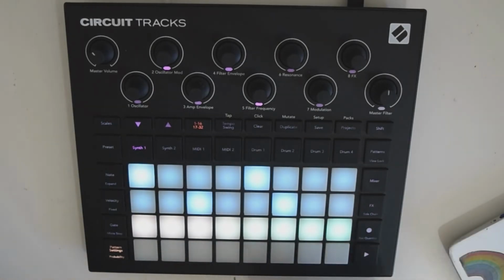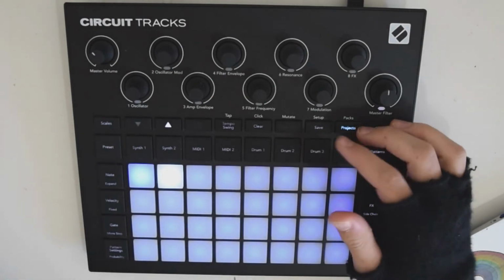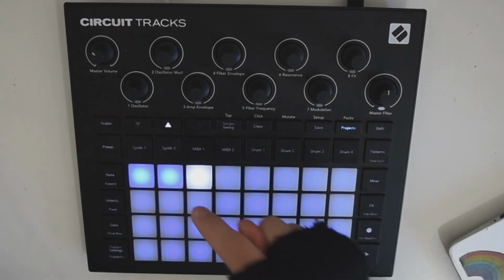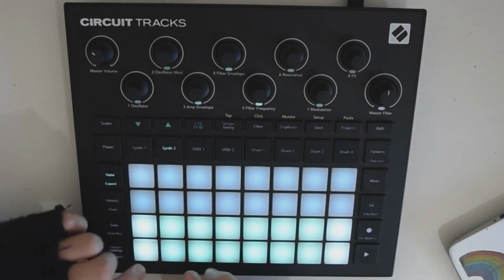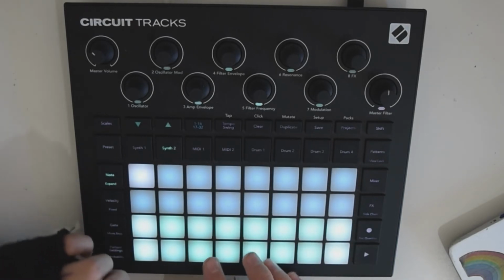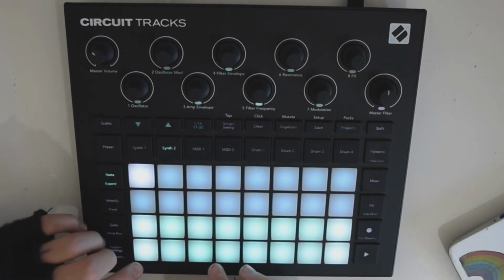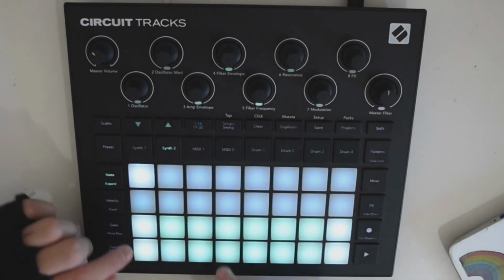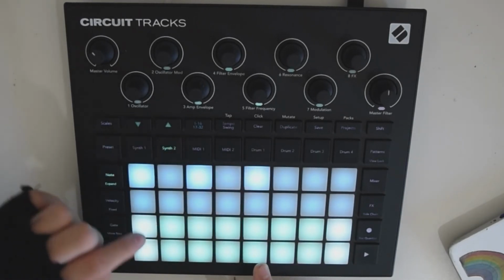Speaking of generative tools, I think we have one more thing to go through, so let me just save this project and go into another one. So I'm not going to spend too much time on sound design or anything, we're just going to create something simple. So let's just put a couple of notes into this pattern.